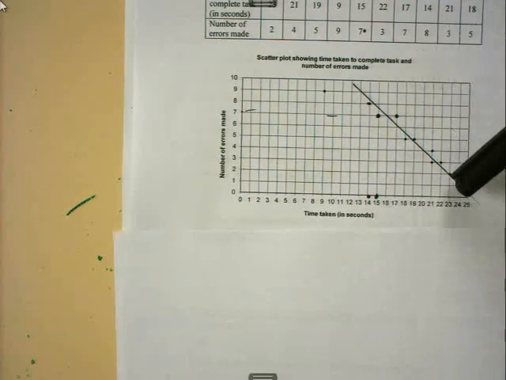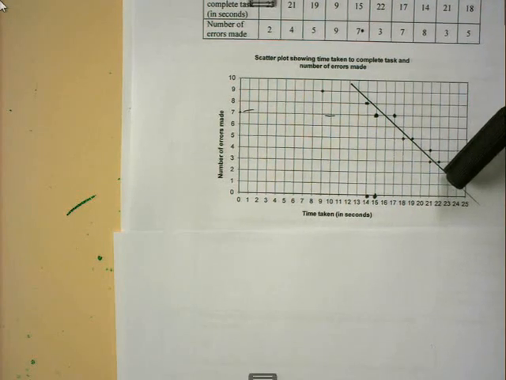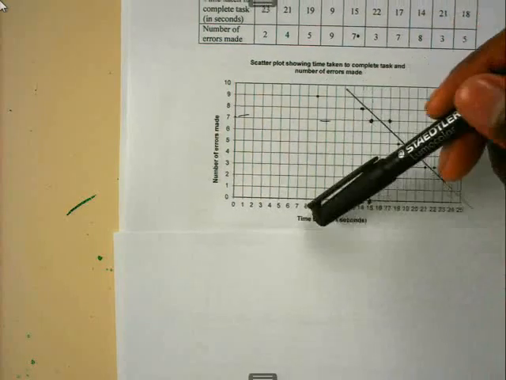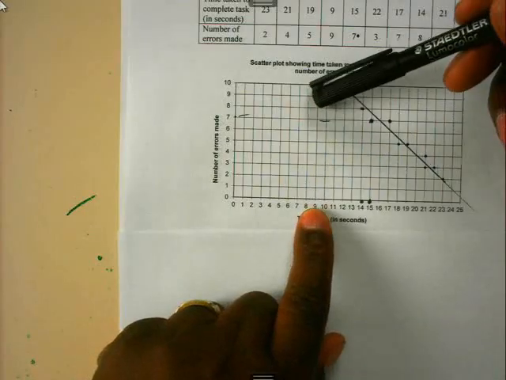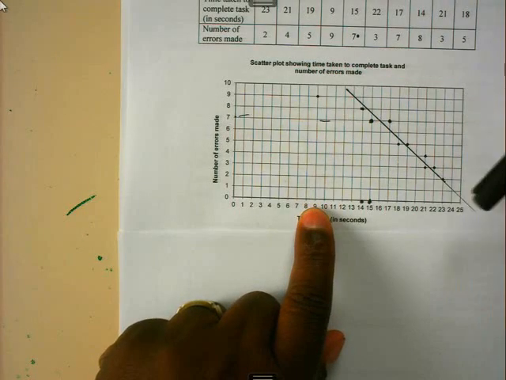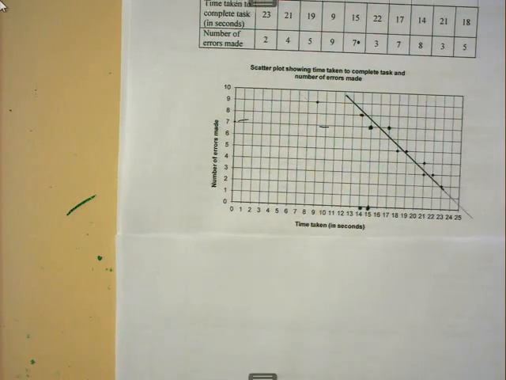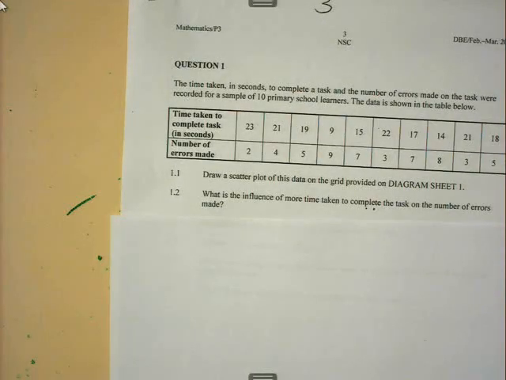Because you can see here, lots and lots of time was taken. 23 seconds. How many mistakes? 2. Check this one. 9 seconds. Time is little here. But check the number of mistakes. 9, as compared to 2 for a learner who took 23 seconds. So there is that indirect relationship. As one variable increases, the other one decreases. That's how we answer this question. What is the influence of more time taken to complete the task on the number of errors? The more time you spend on errors, the fewer the errors.